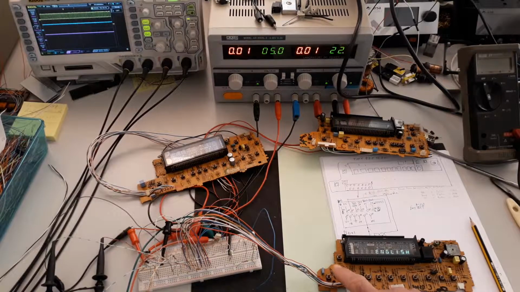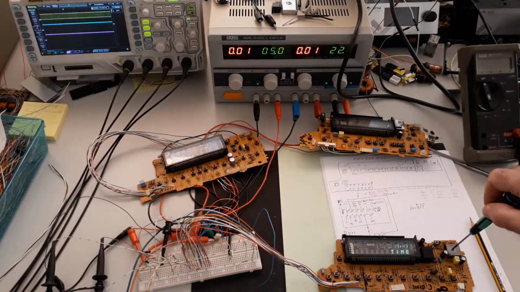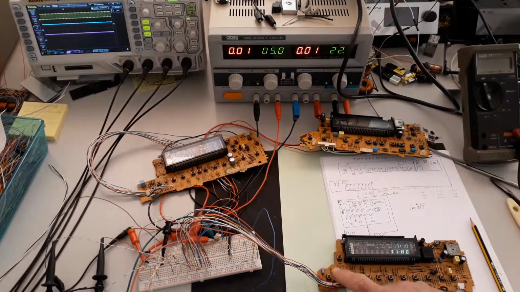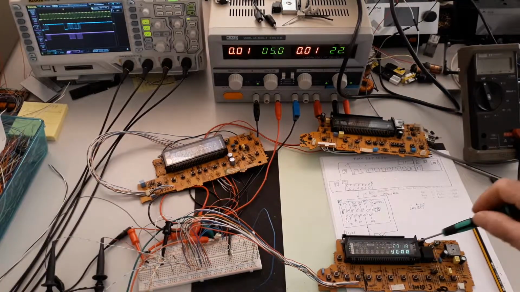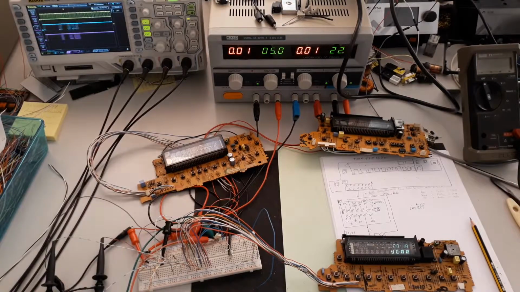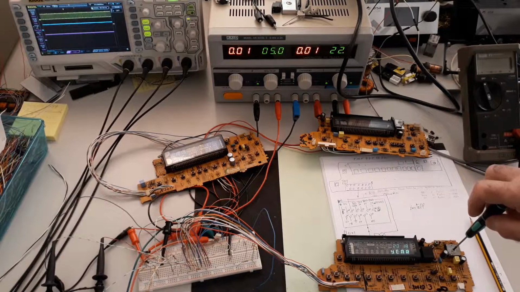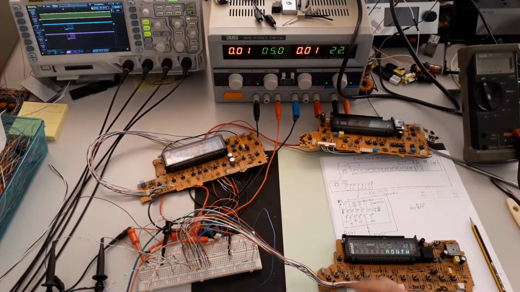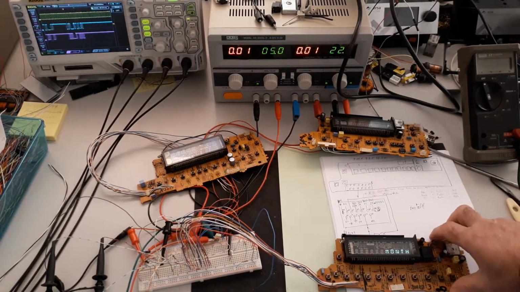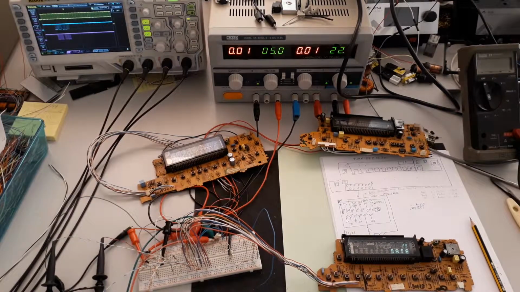When you press install again, you are presented with adjusting the hours, and you can do it using this button here to adjust your time. Press install again, and you can adjust the year. It is the same way, using up and down to adjust the year, then month, day, and you return again to the standby position.